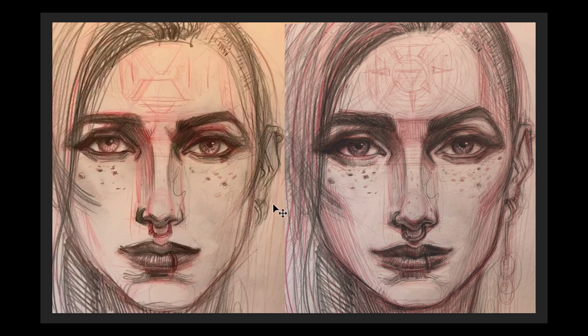Don't compare yourself to me. Don't compare yourself to others. Just compare yourself to your last drawing. That's all you can do. That's the best way to grow. Once you get good at the structure, this stuff is going to come a lot easier.